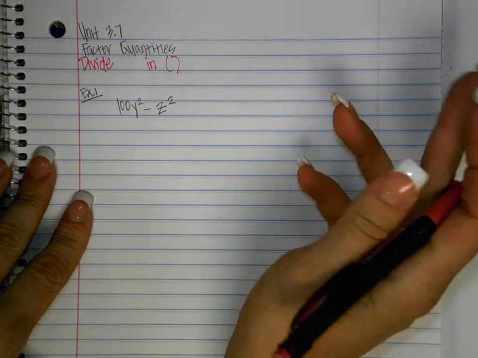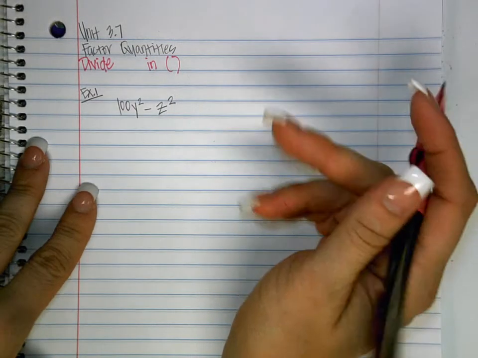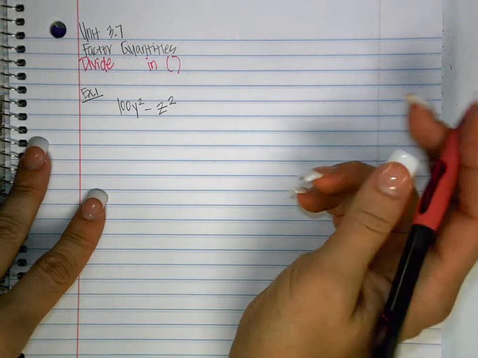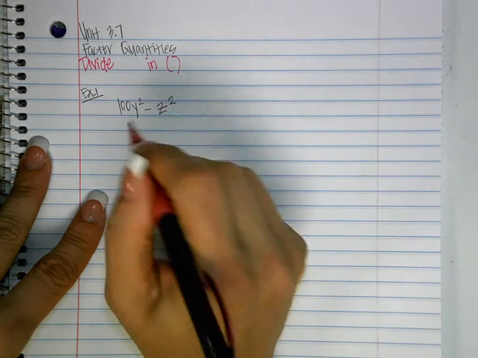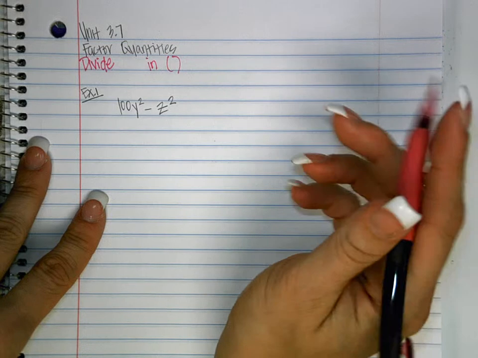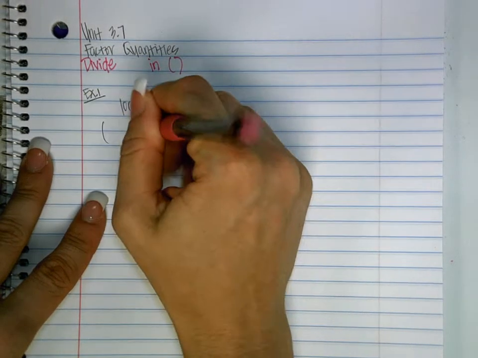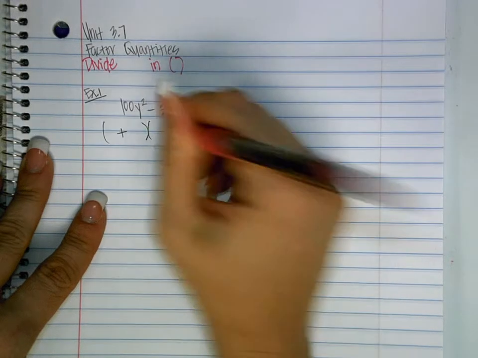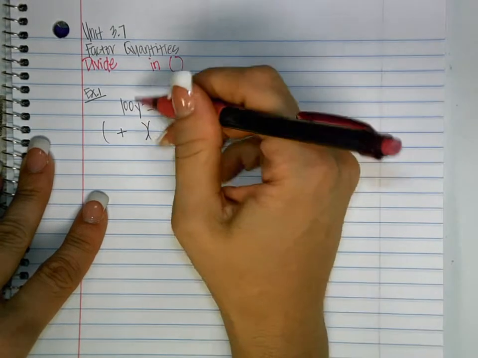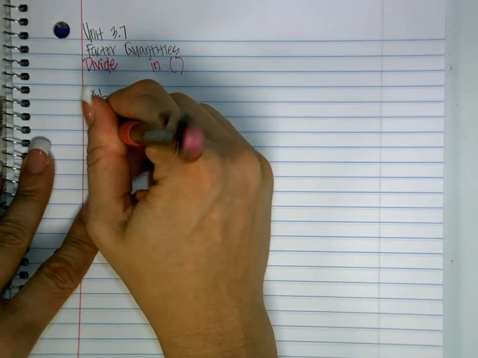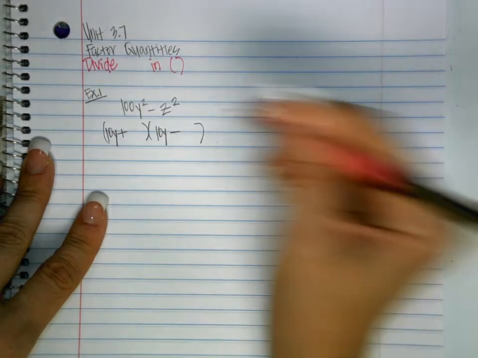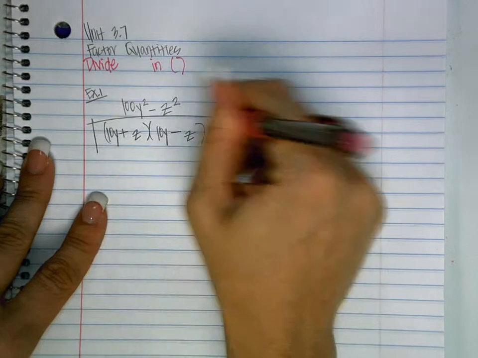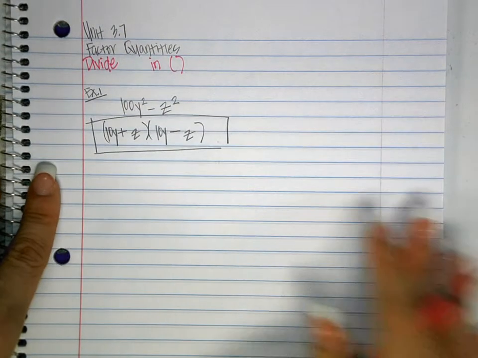Hopefully you recognize the first thing you have to look for is a GCF. There is no GCF here. There's nothing that both of them have in common. Then you count up the number of terms. There's two terms, so the only kind of factoring you could do would be difference of squares. Look at both of these. Yes, there's a difference, so that means you're going to have one plus, one minus. Both of these are squares, so 100y squared breaks down to 10y and 10y. Z squared breaks down to z and z. So just difference of squares factoring. You've had some of that on your quiz today.